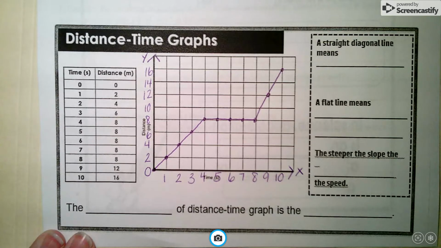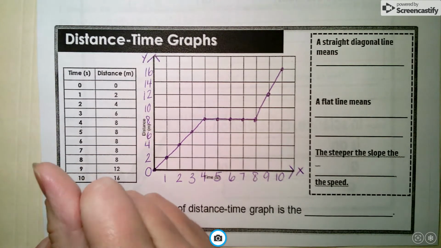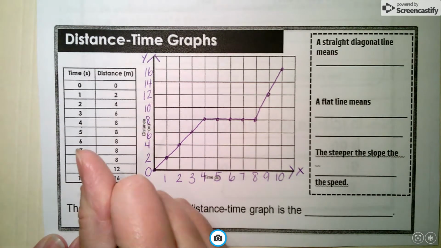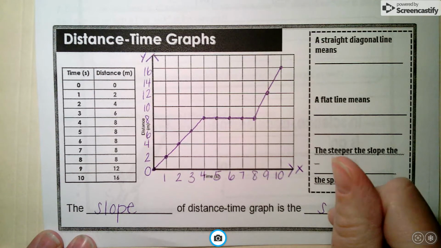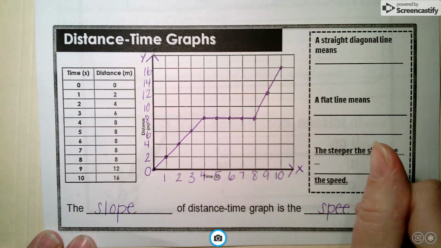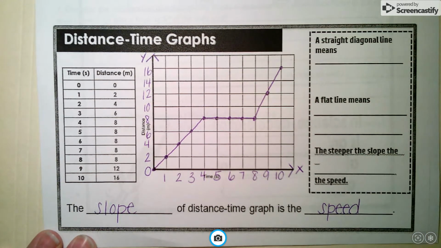In this graph, we can say that the slope of distance time graphs is the speed. So if I were to calculate the slope of this line, I would calculate the speed of this line. Let's talk a little bit about what this line actually means.